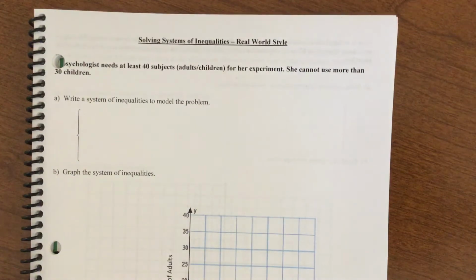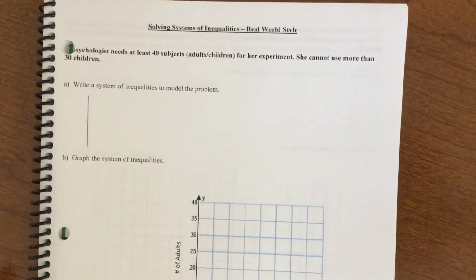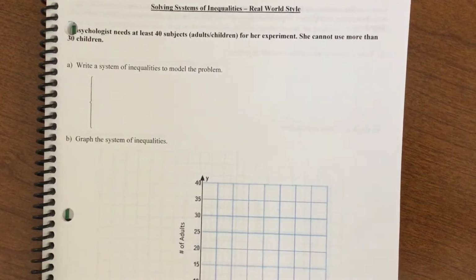In this video, we are going to be talking about solving systems of inequalities real-world style. So these are going to be word problems where we have to create inequalities, graph them, and interpret the solution. So write a system of inequalities to model the problem.